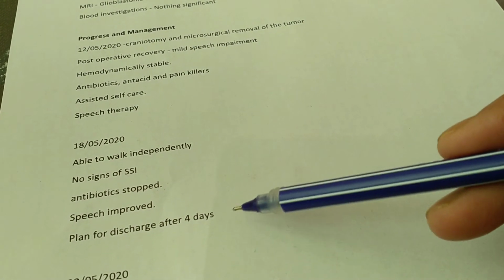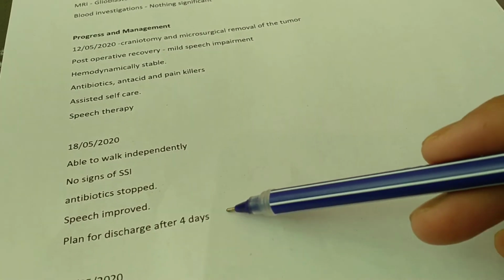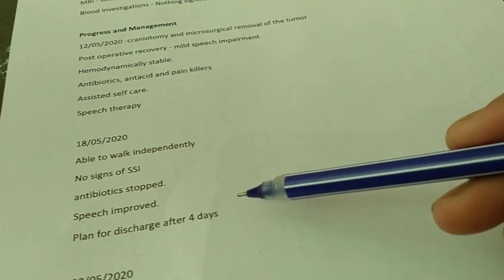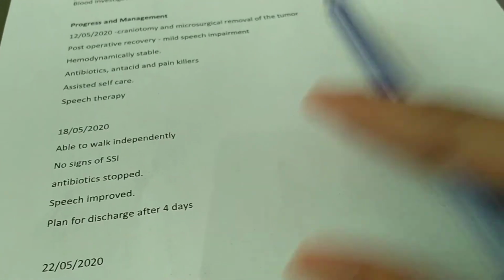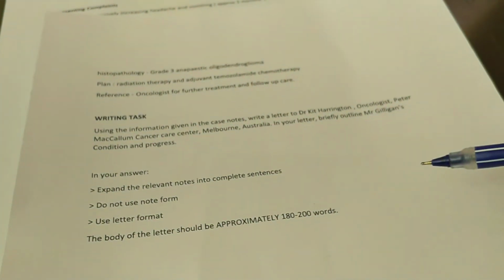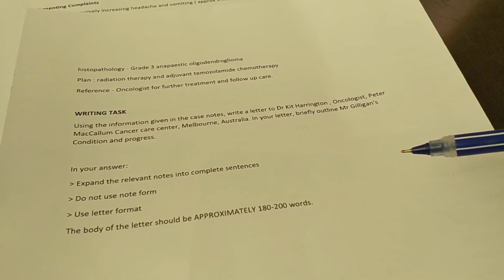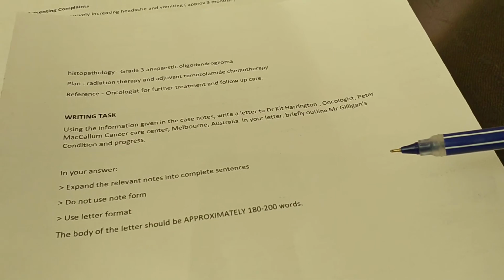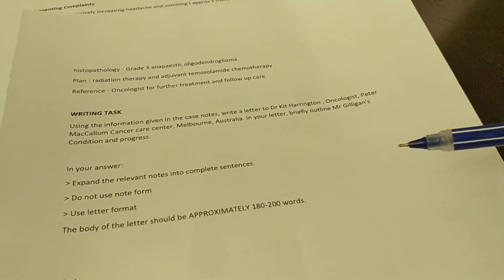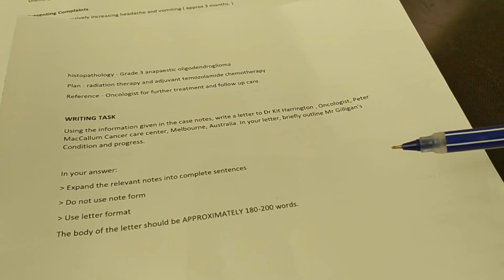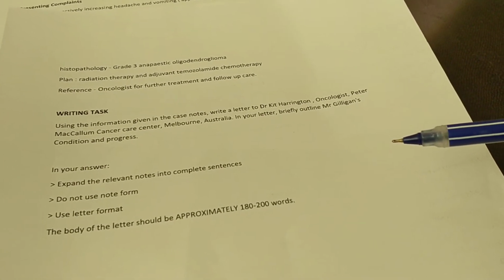So antibiotic stop, speech improved, plan for discharge after 4 days. That means the discharge date is already mentioned, 22 May 2020. Then what are the other informations? Histopathology result came grade 3 anaplastic oligodendroglioma, radiation therapy and adjuvant temozolomide chemotherapy. That is the plan. Reference oncologist for further treatment and follow-up care.